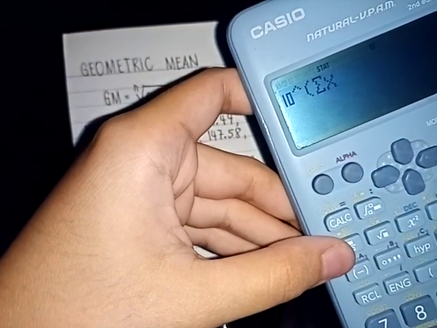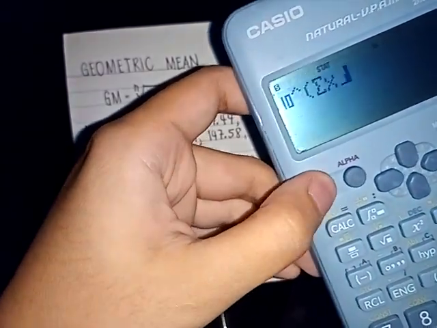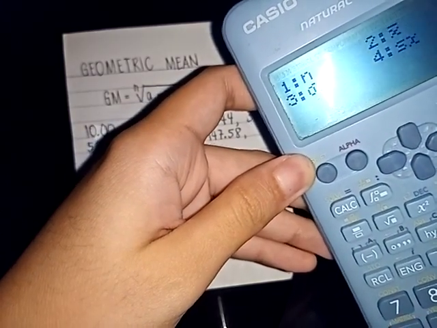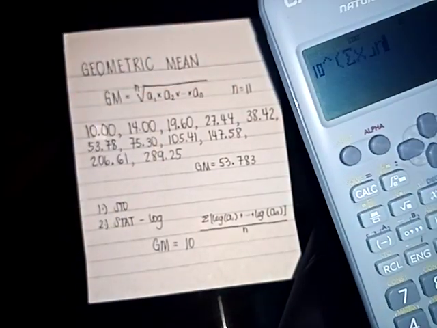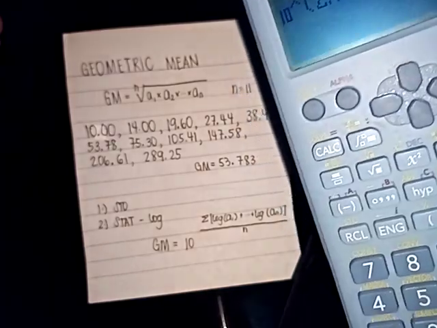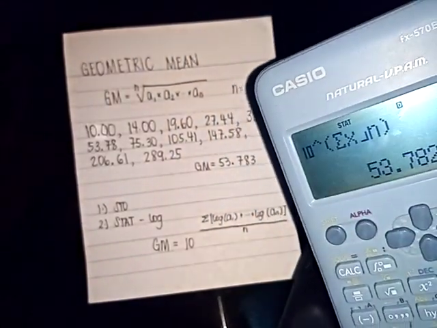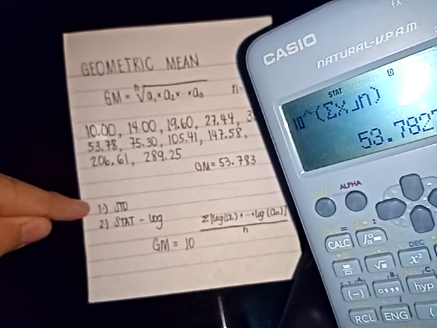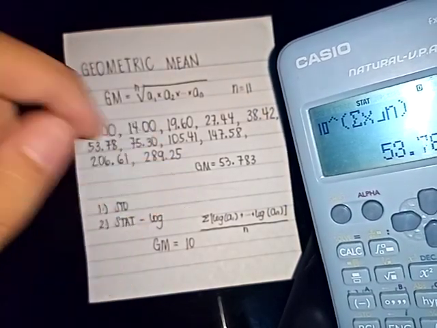And then we divide, then shift 1 again and then 4 variable and then 1 n, or you can just manually enter 11. Close parenthesis, and then we press the equal sign, and as you can see, we are able to get the same value as we did in the first alternative method and using the formula alone.